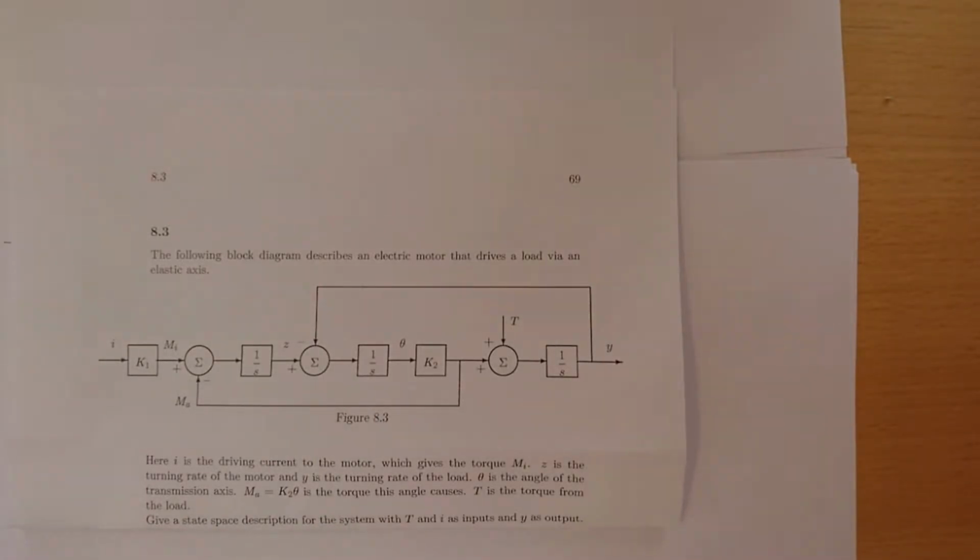Now we're looking at exercise 8.3, and here we have a block diagram that describes an electric motor that drives a load via an elastic axis. So we have a lot of different components here.